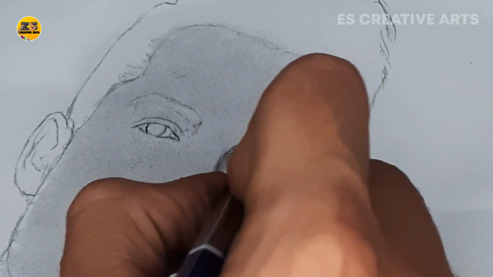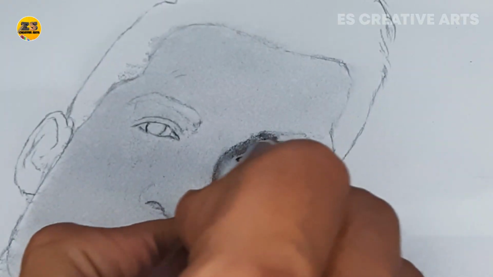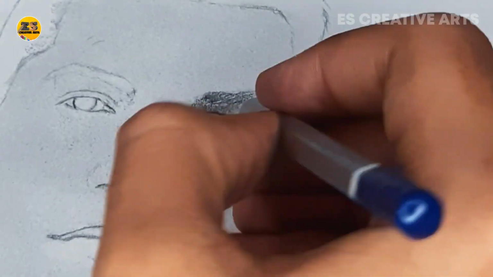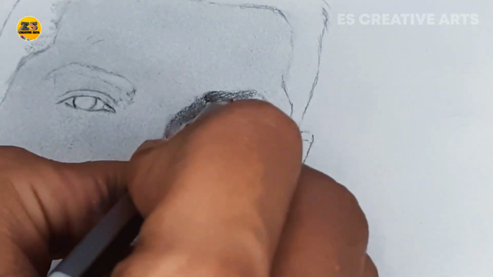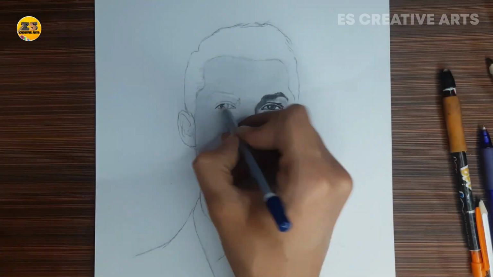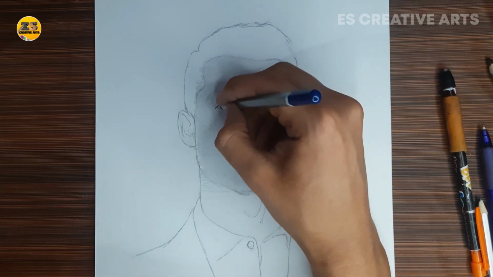I will shade eyebrows with 8B pencil. Follow the same process to shade second eye.